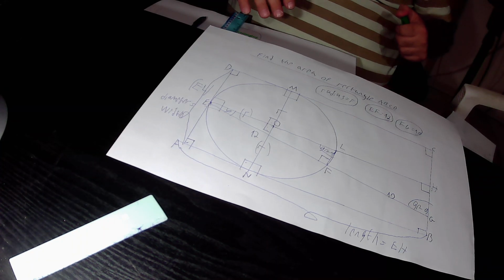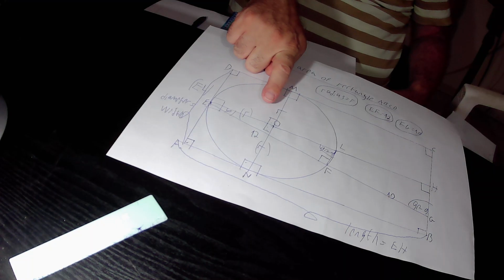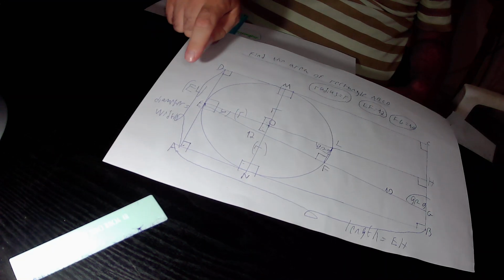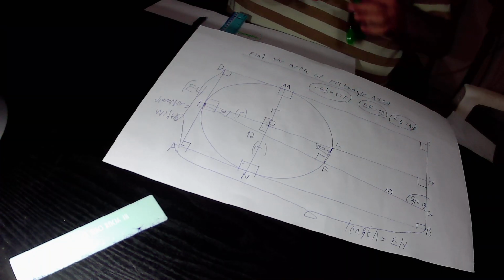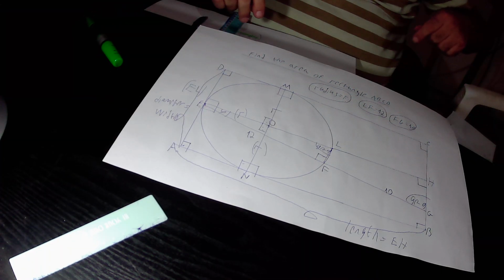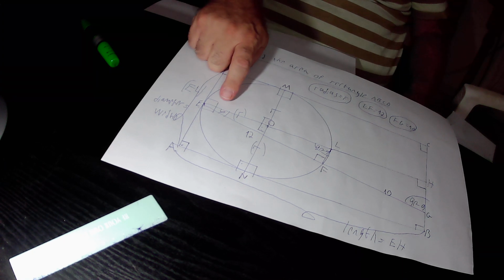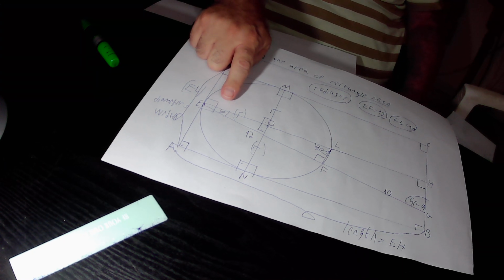It is very easy to say that the small right triangle ELF is similar to the big right triangle EHG. So why are those two right triangles similar to each other? First of all, this is angle alpha, a common angle that belongs to both triangles.